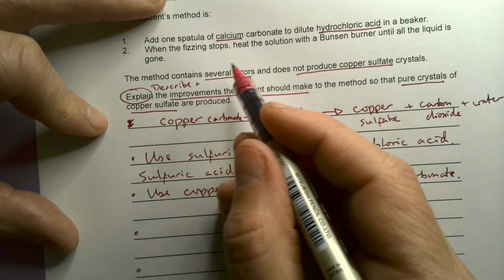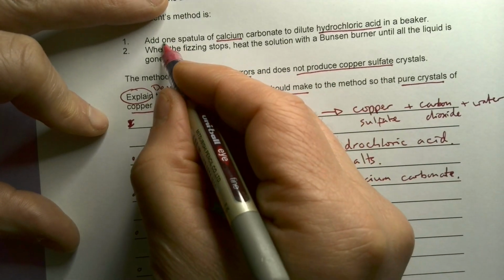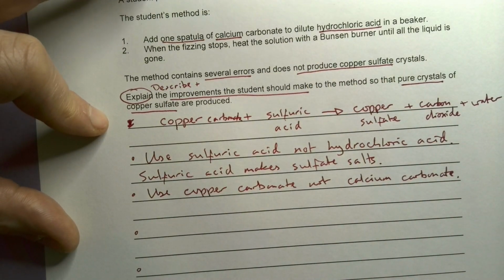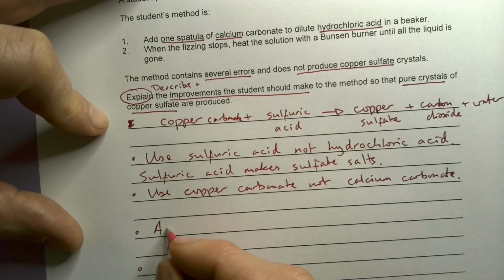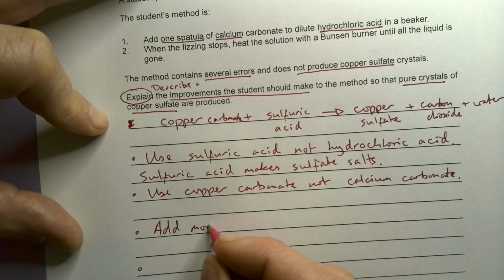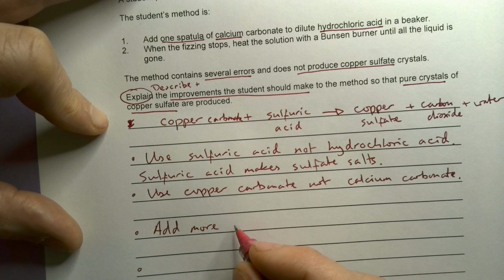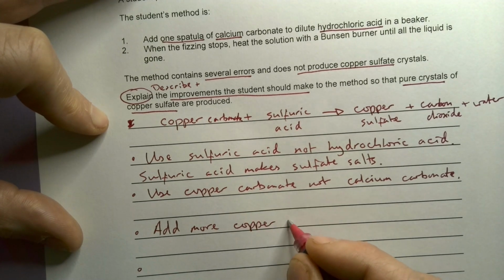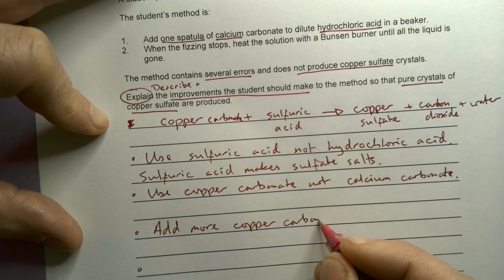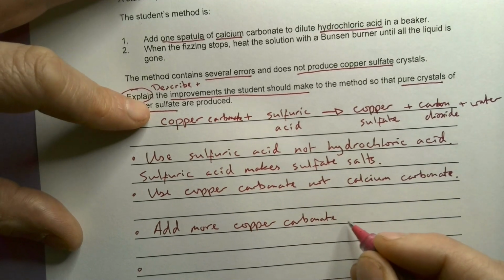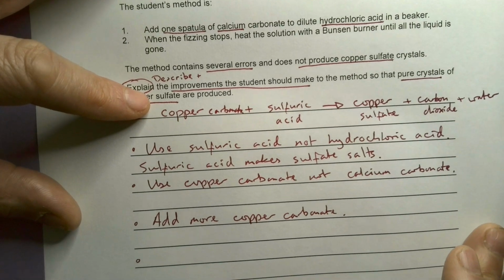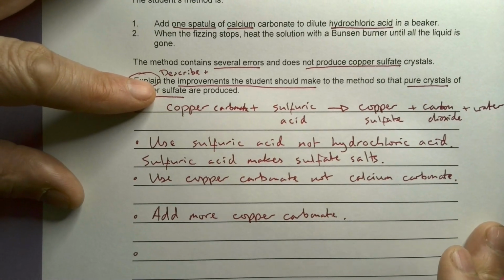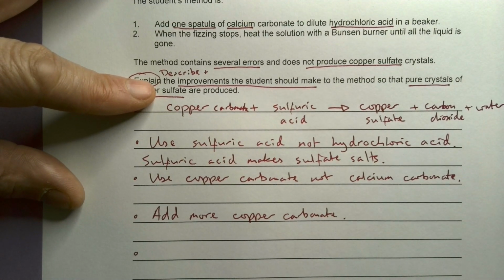Well, they're going to add 1 spatula. That seems a little bit stingy. So add more copper carbonate. Really what you want is to add so much that you can't produce any more copper salt.